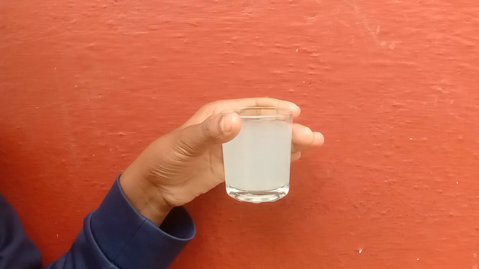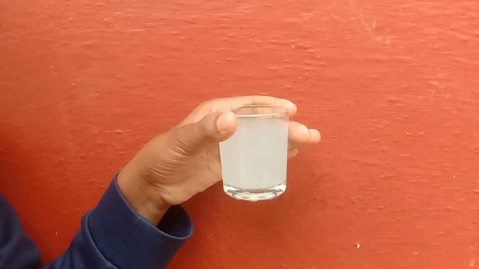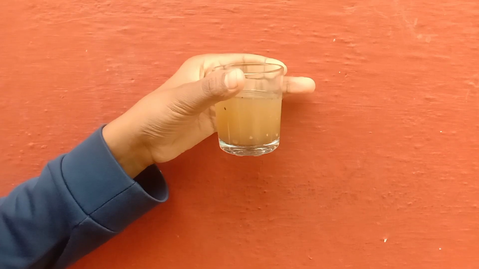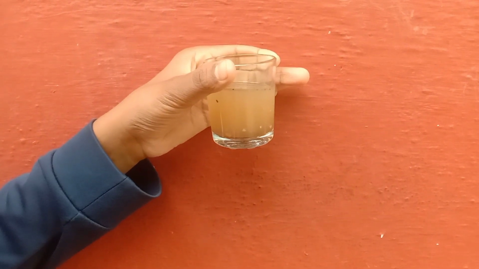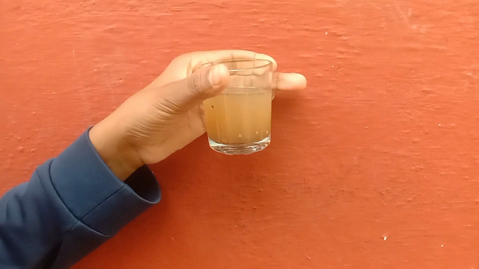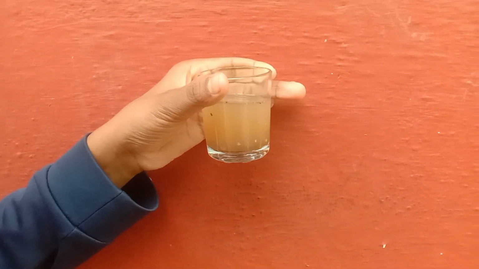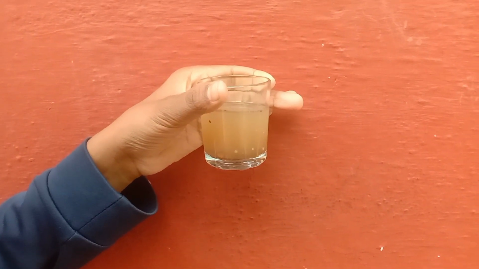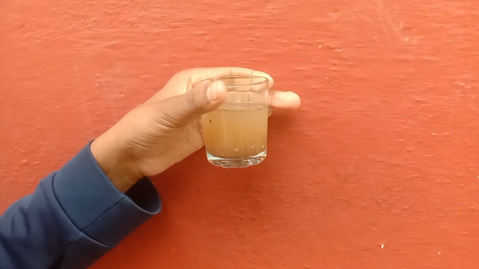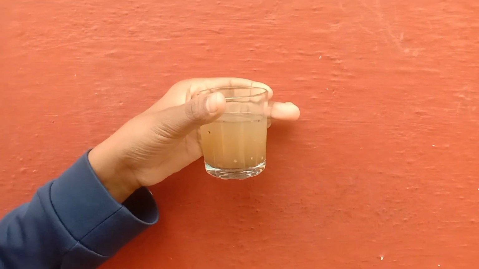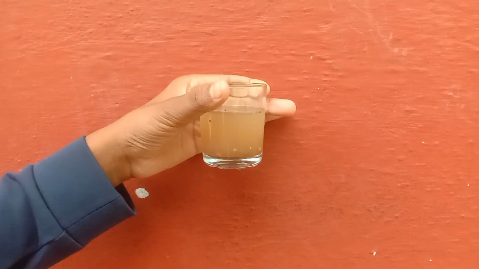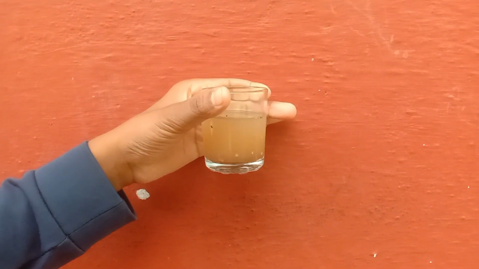Similarly, we can add milk also in order to get a colloid. This is one more thing. In this glass I have taken some water and added mud particles. So the size of the solute is slightly large, greater than 100 nanometer here. Now let us see in which case we can observe the Tyndall effect clearly.